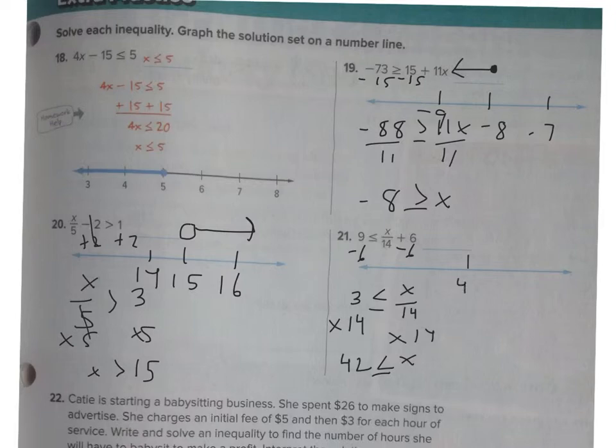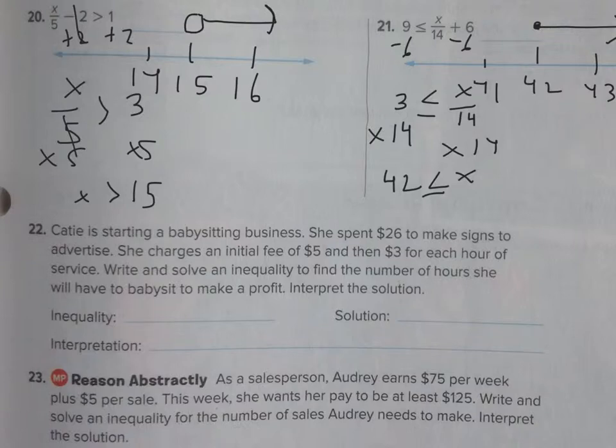I'm going to put that on my number line. I have 42, 43, 41. And x is greater than or equal to, so I'm going to fill in my circle and go in the right direction.